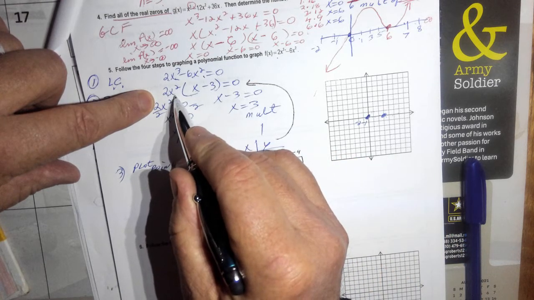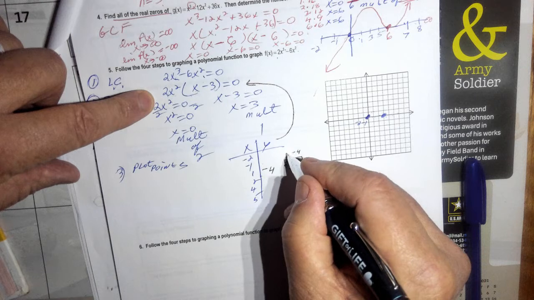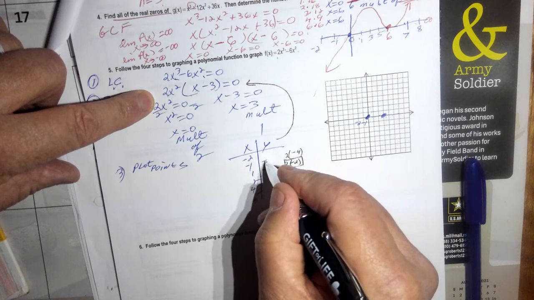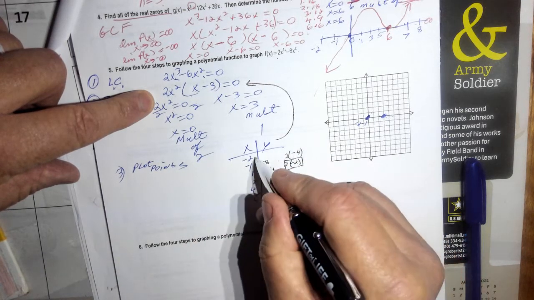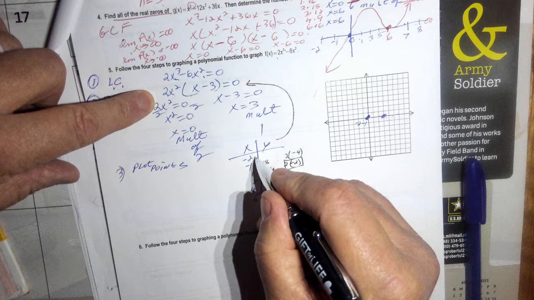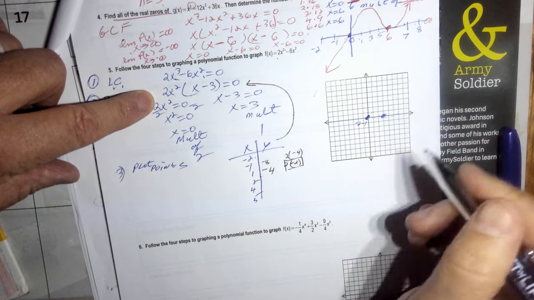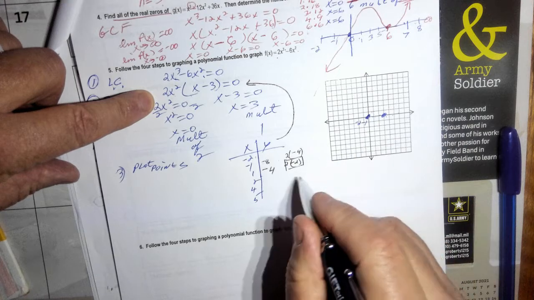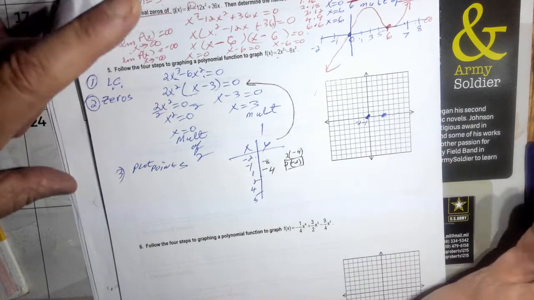-1 squared is 1 times 2. That's -8. So I don't know if I really need to do -2, because this is just going to get very, very large and very, very small, and there's not enough on the graph to do it. So I'm not even going to do -2. So I'm doing a few additional points.